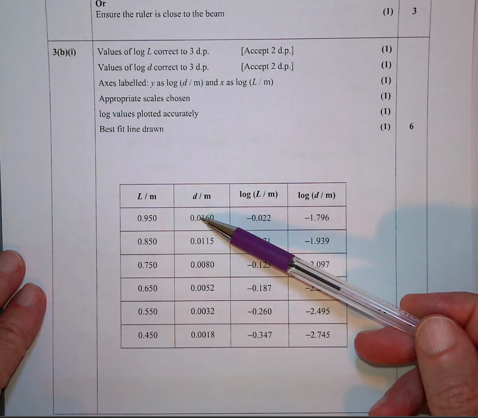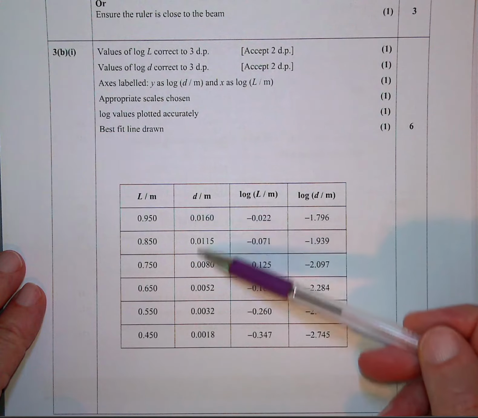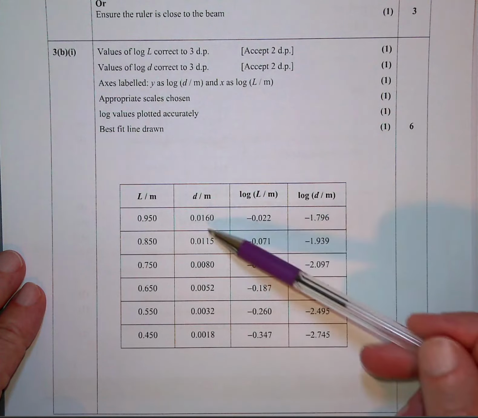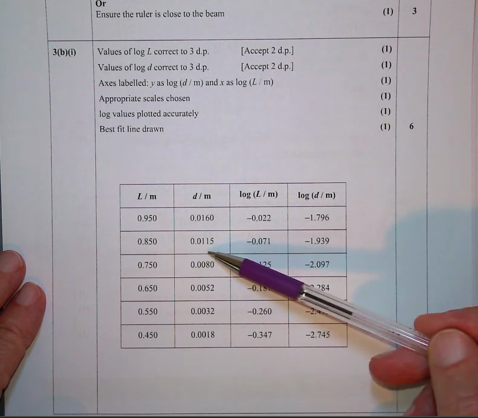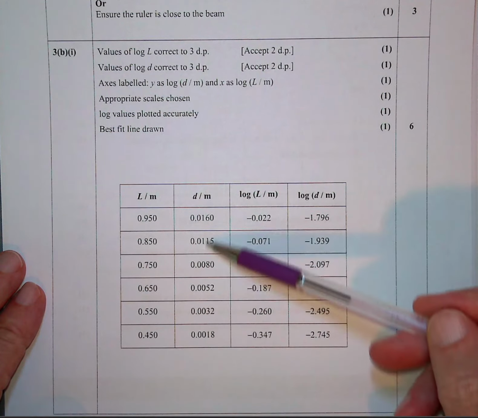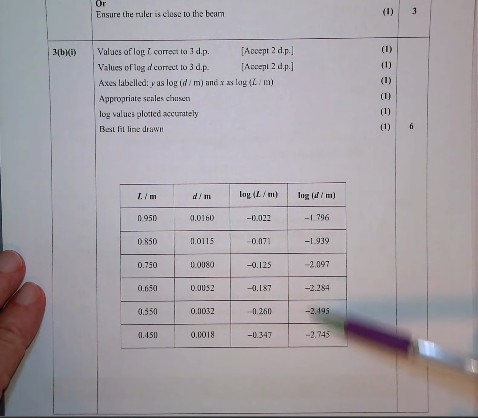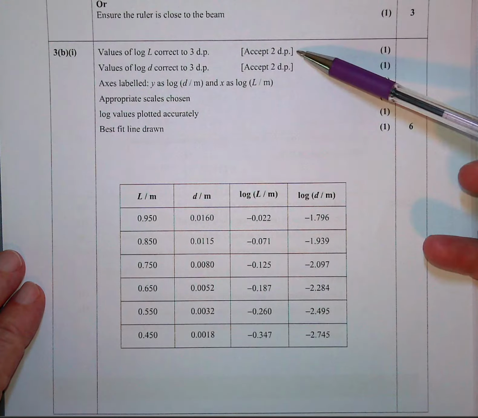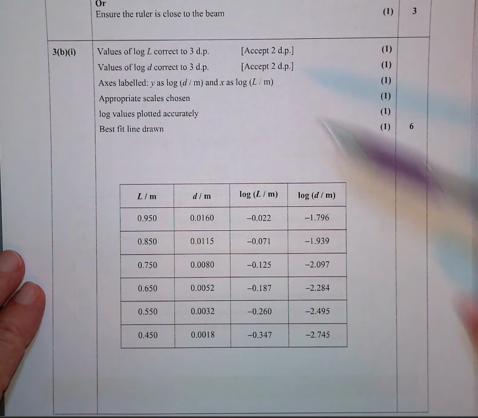They got more than 3 decimal places here, but obviously when you take the log of D, this is 4, if you like, this is 3 significant figures or less. They want you to have consistency in the number of decimal places, and I think that's the best way of doing it. They would accept 2 decimal places.